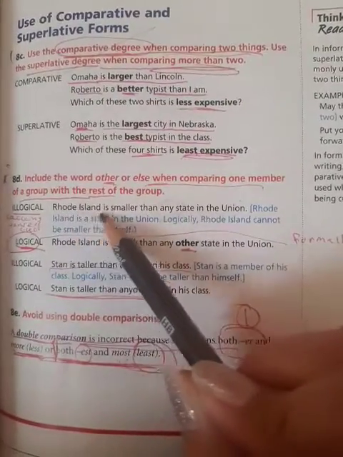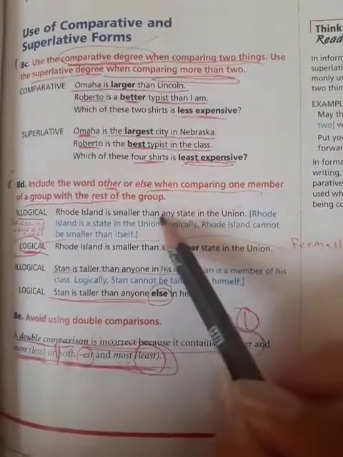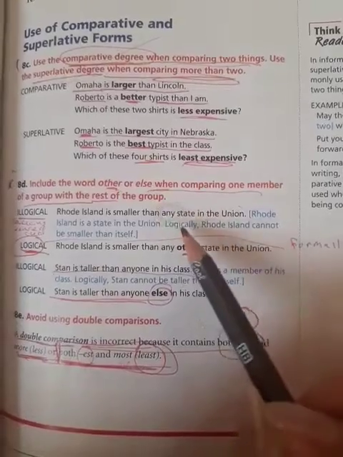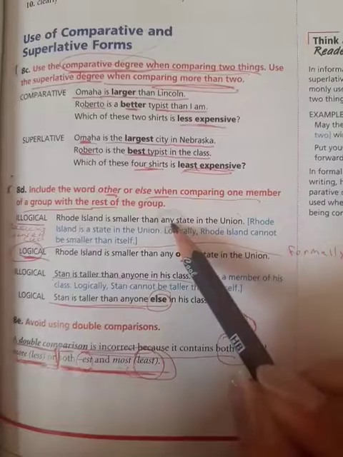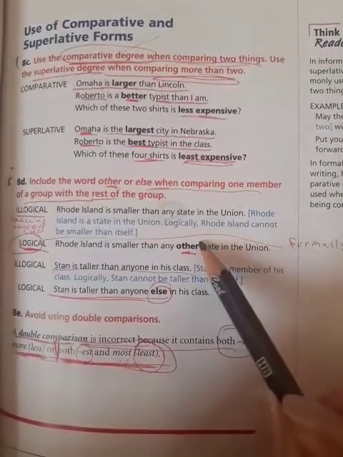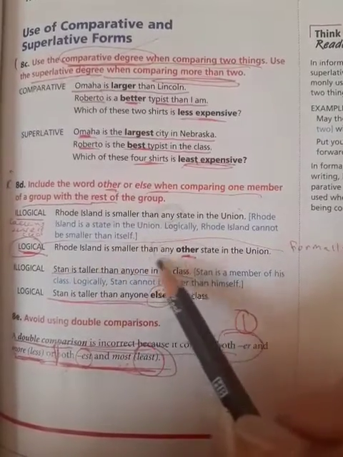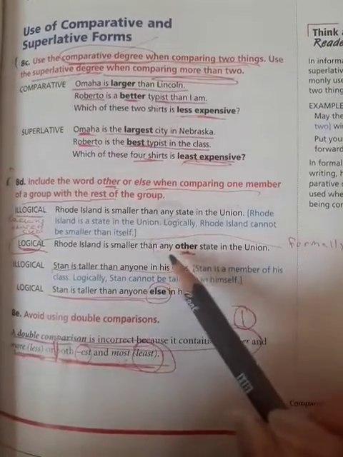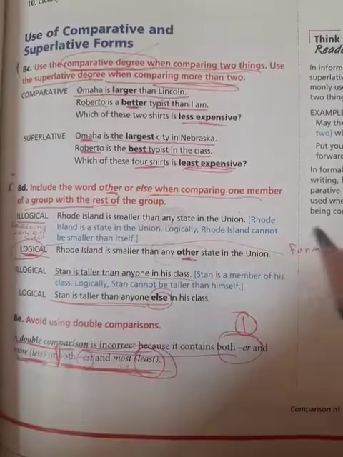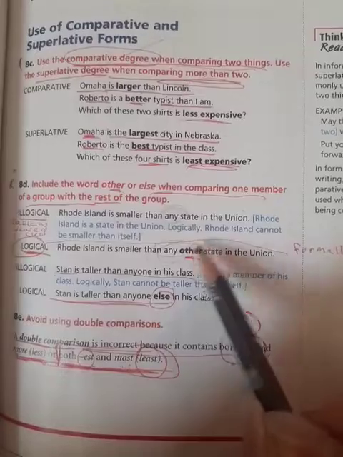Rhode Island is smaller than any state in the Union. Now you can see the word any here, right? If you use the word any in any structure, you have to use the word other. So Rhode Island is smaller than any other state. This table is bigger than any other table, for example, in the room. So when you use the word any, you have to use other with it.